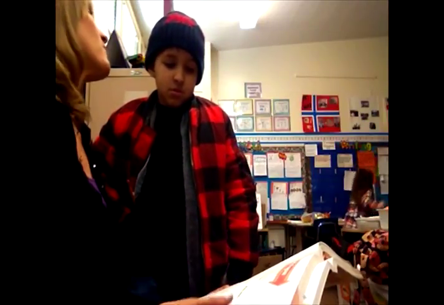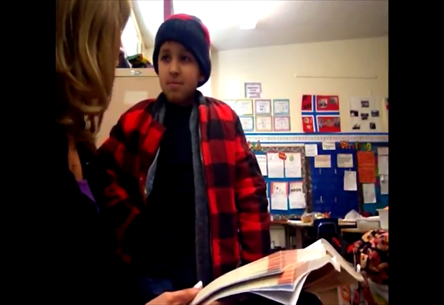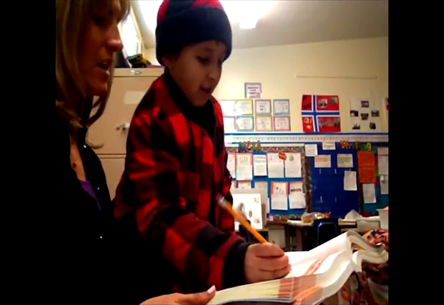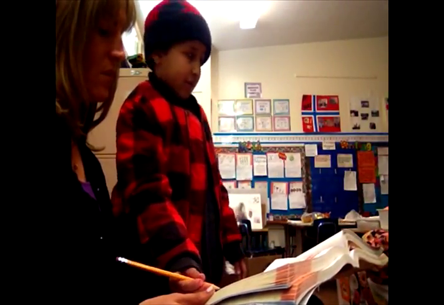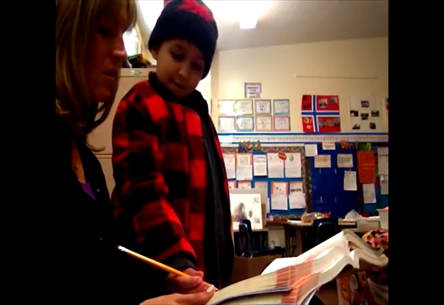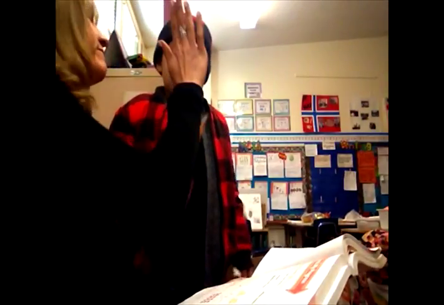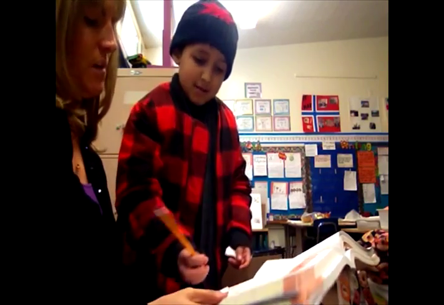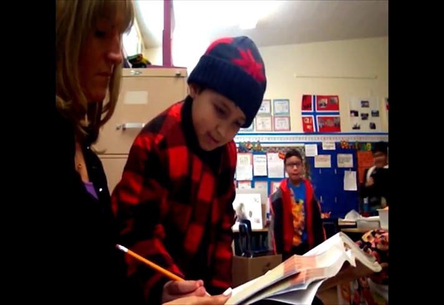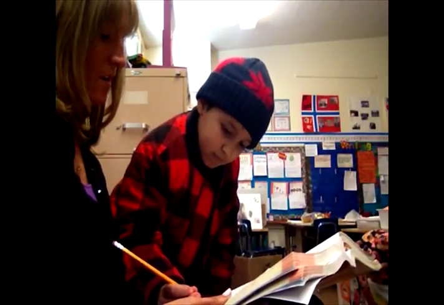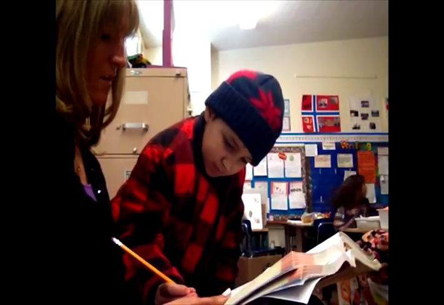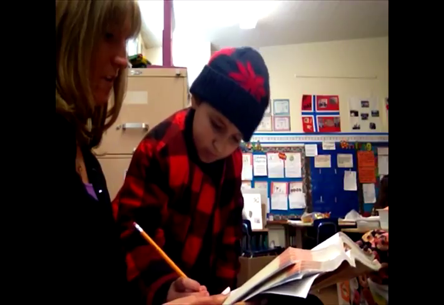So what does number 4 represent? Array. Good. So let's put array right there. Can you tell me why? Because there's 3 columns and 5 rows. Awesome. Good job. Everyone read it aloud. David, tell him. Very good.